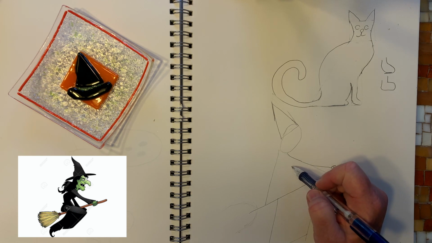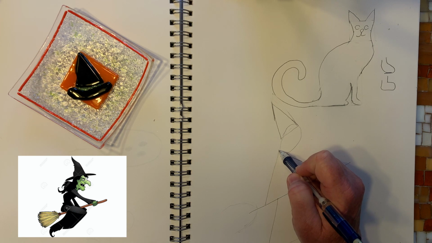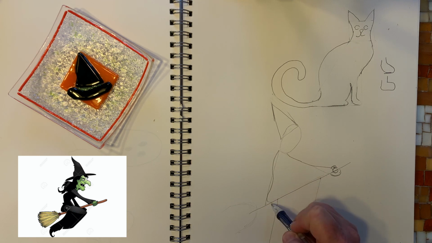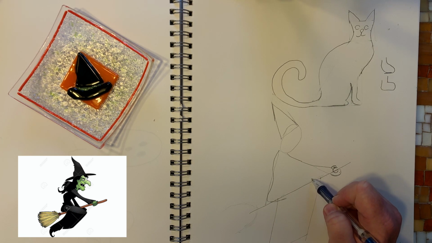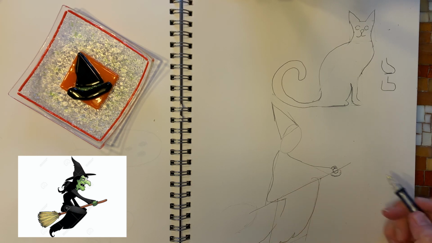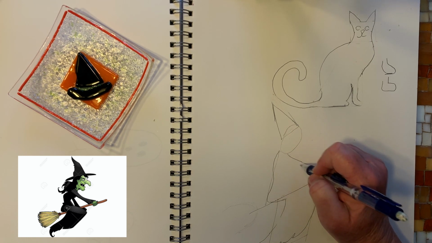Okay, now we've got to put her back on here. So her back, our witch had a little hump in her back. Then she has her bottom that's sitting right there on the broom. And she's got one leg that's going to come up and around. And she's got this dress on that's blowing. Okay? Now, this is her right arm. It's coming down.